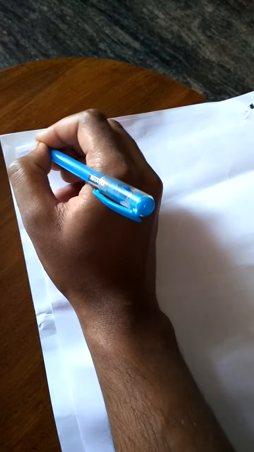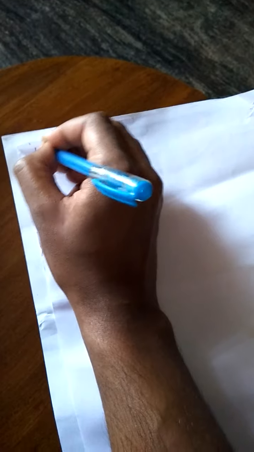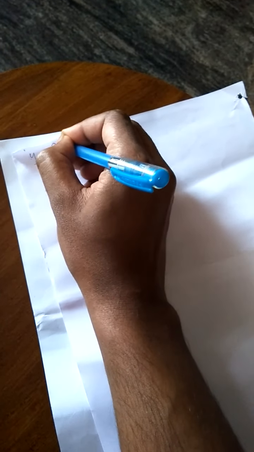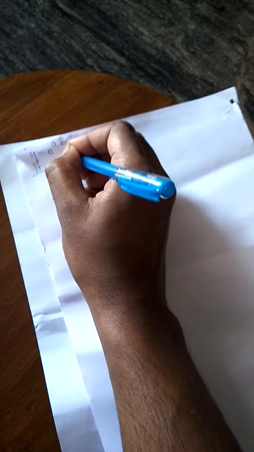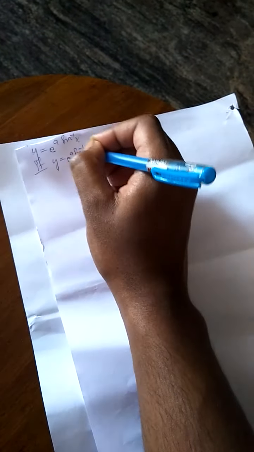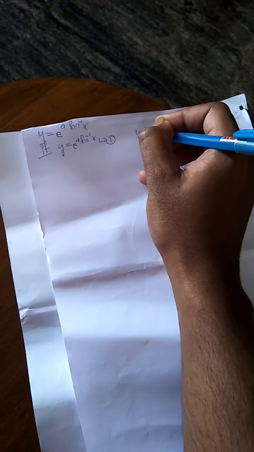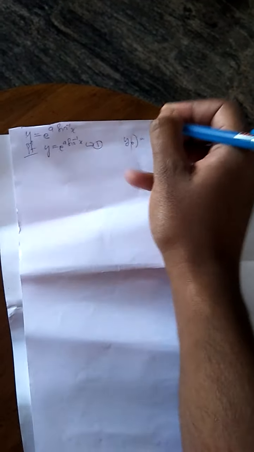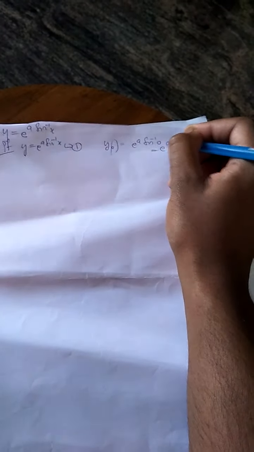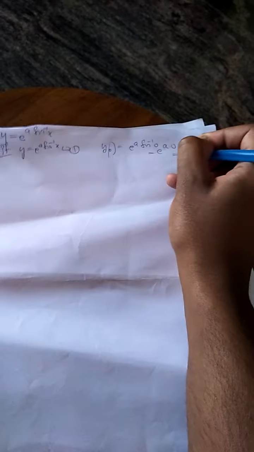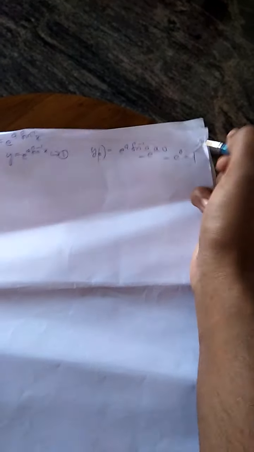Problems. Maclaurin's theorem. Expand y is equal to e power sin inverse x. Proof. y is equal to e power sin inverse x. Call it equation 1. So, at the point 0, y of 0 is e power a sin inverse 0, that is e power a into 0, since sin inverse 0 is 0. E power 0 is 1.